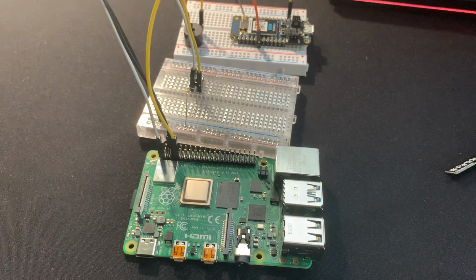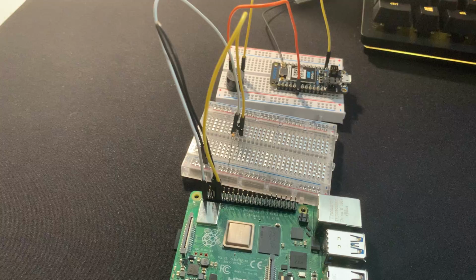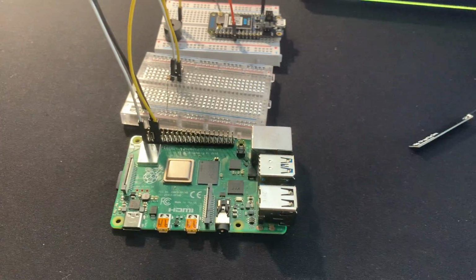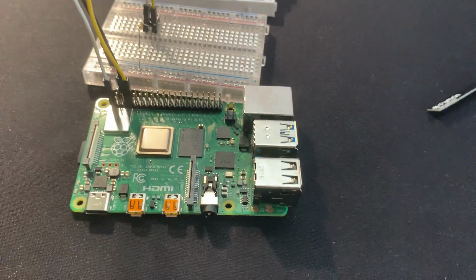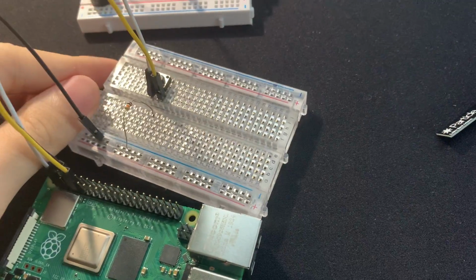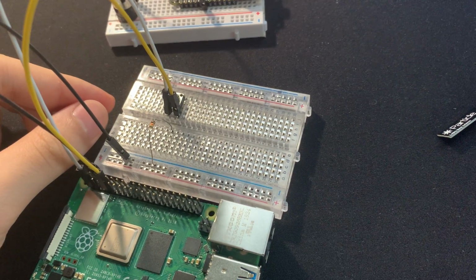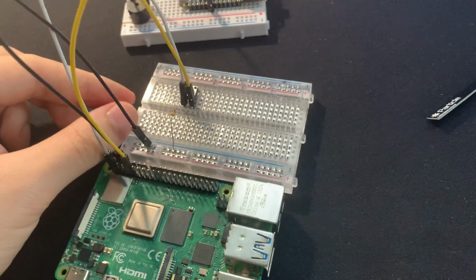And for the Raspberry Pi, this is using the MQTT protocol. It has the button right here, and it will send the value every minute.